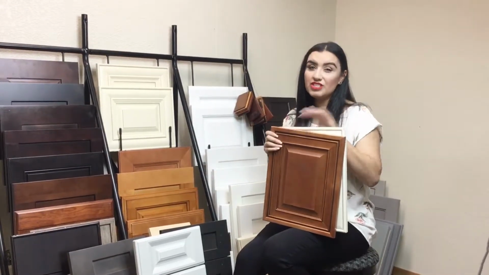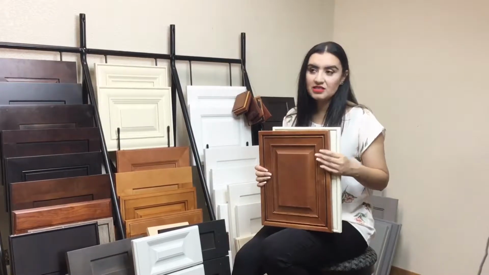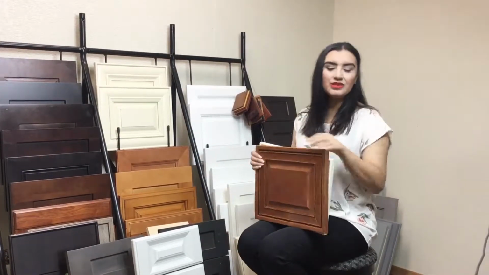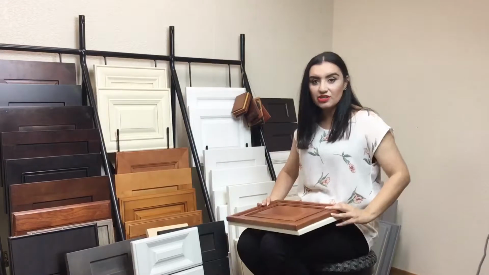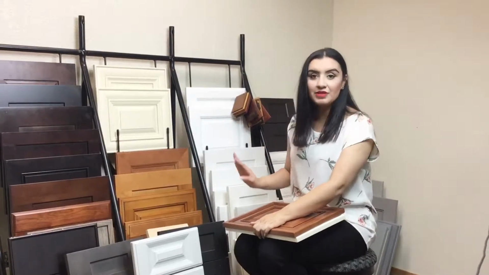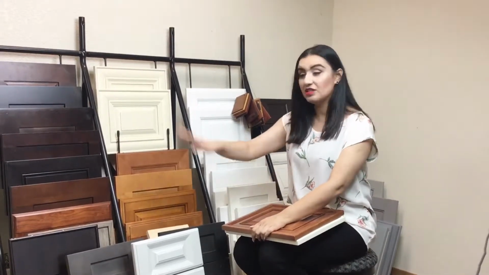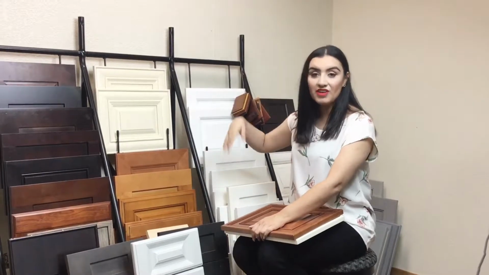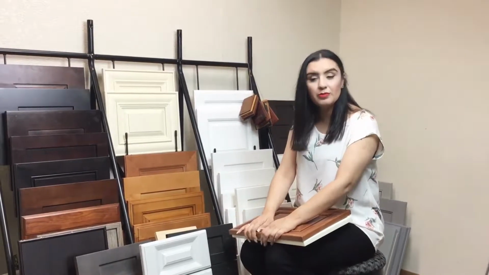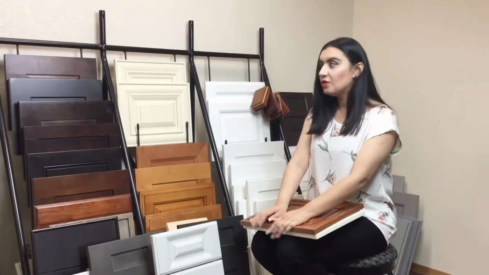A lot of the cheaper cabinet lines that you see around, they don't even give you a warranty. So make sure that whatever cabinet line you purchase, whether it's the least expensive or a higher end custom cabinet, you're always getting a warranty, and make sure that you get your salesperson to give you a warranty. And if they don't give you one, please ask for one.